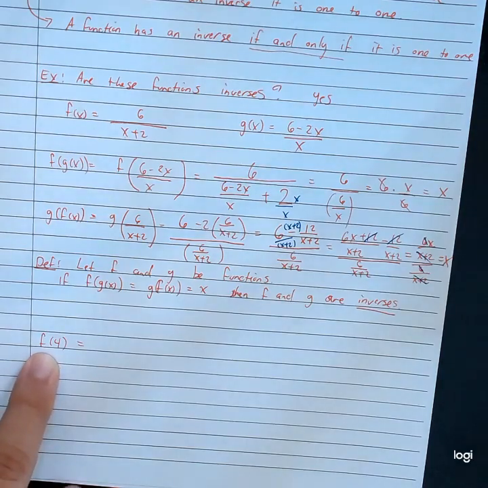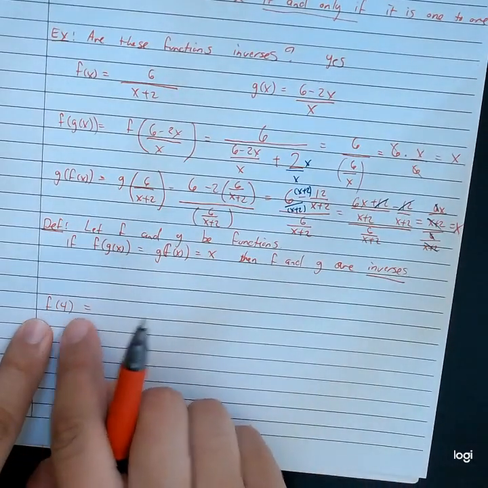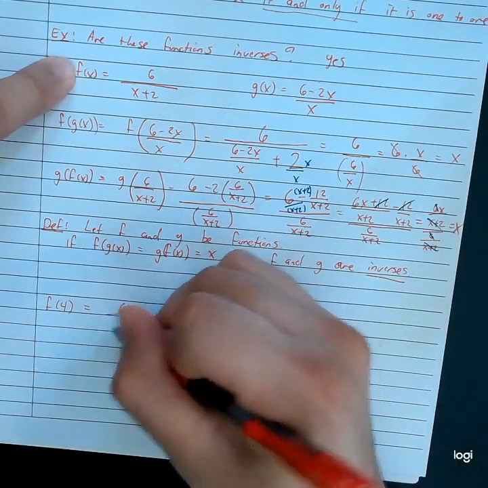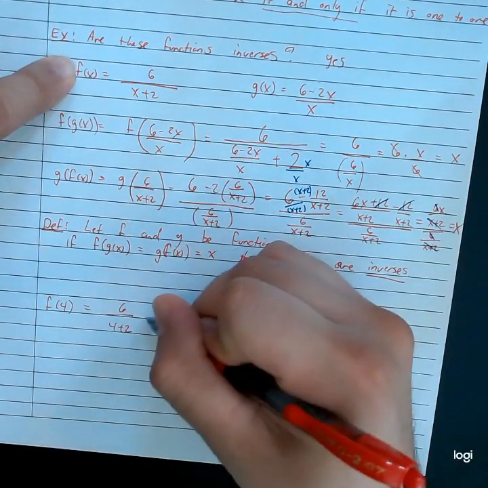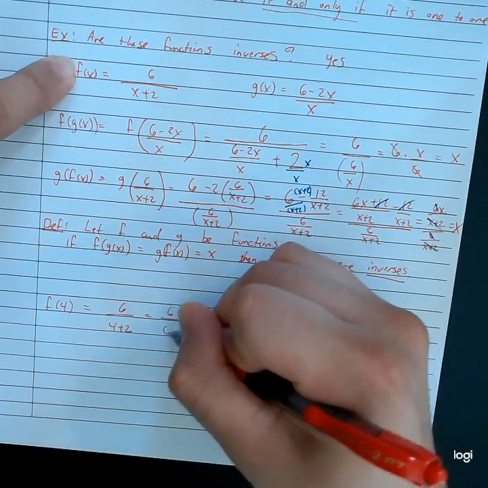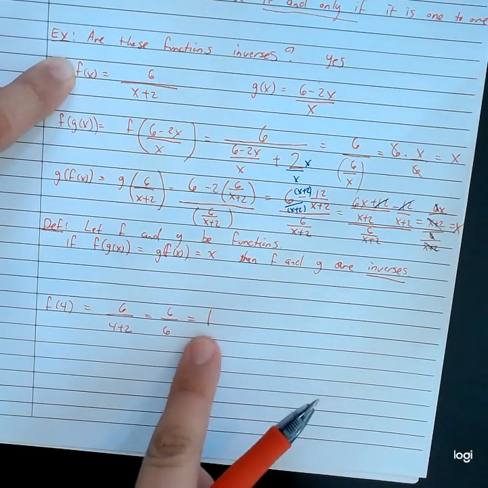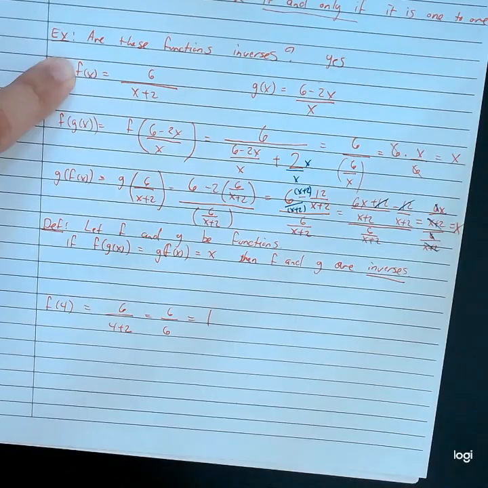It doesn't matter what number you pick. So here, f of 4, well, let's see. That's going to be 6 over 4 plus 2, which is 6 over 6, which is 1. You say, yeah, so what? Well, now, that's the result of plugging 4 into f.